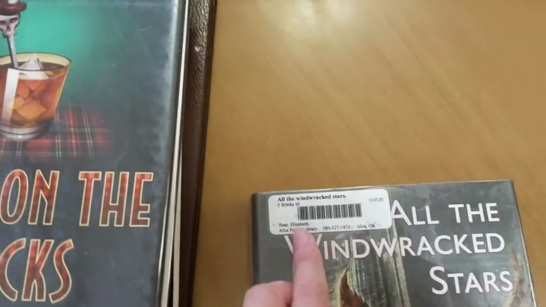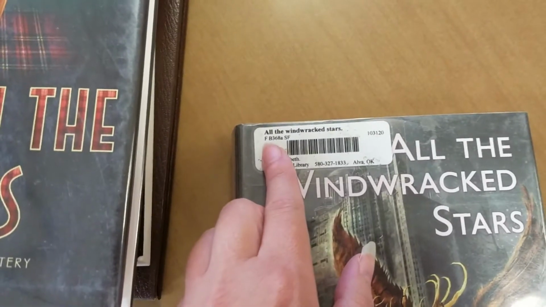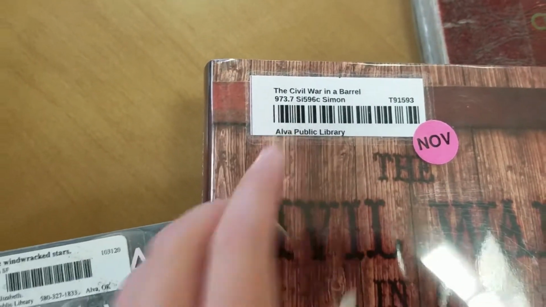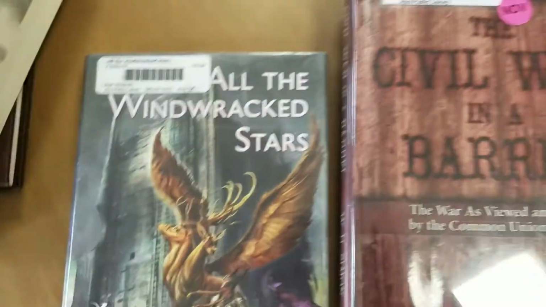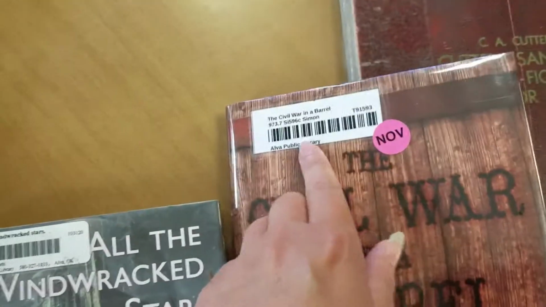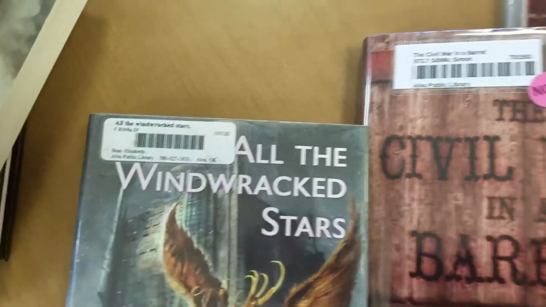Okay, so the F is for fiction. And if it has numbers like this one, that means it's nonfiction. Fiction is a made-up story. Nonfiction is a real story. So numbers, nonfiction; F, fiction.